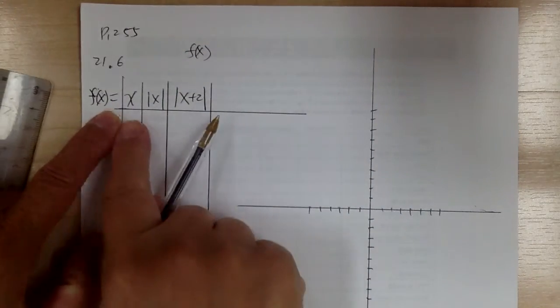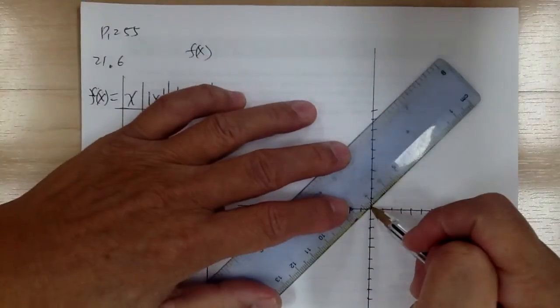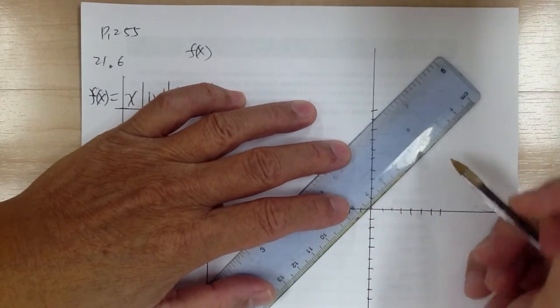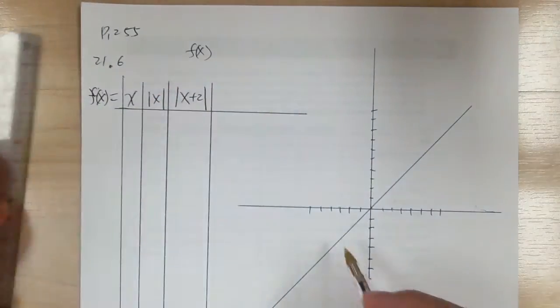If f of x equal to x, that would be just like y equal to x. So that would be just that.